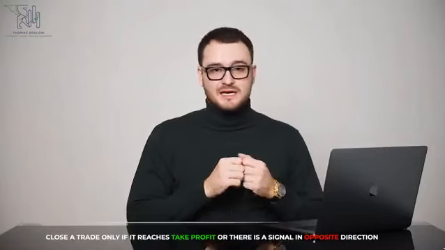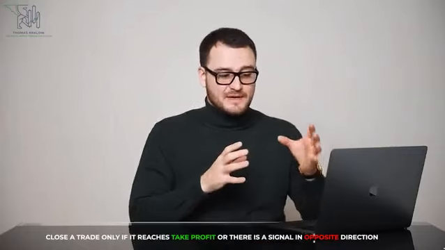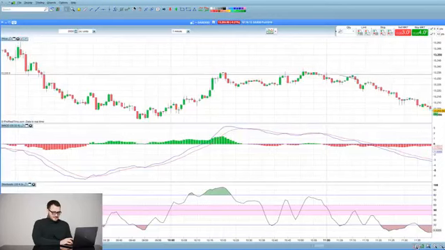Now let's remove the take profit, because as you can remember, there are two reasons to close the trade. It can either be the take profit or it can be a technical reason. And the technical reason is the same kind of a signal, but in the other direction. Let's see, it is working fantastically.